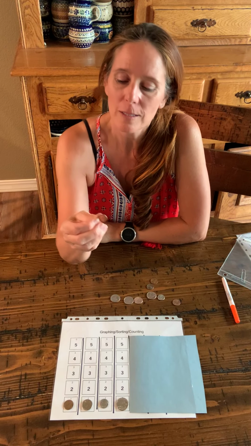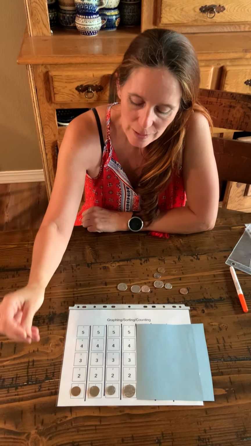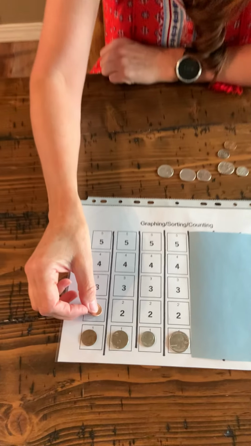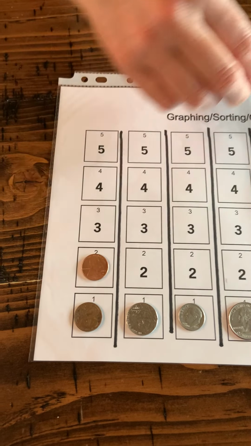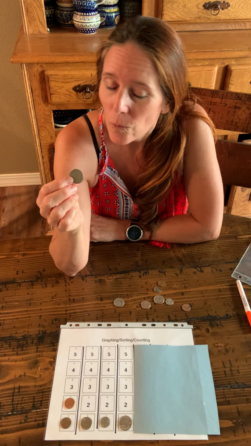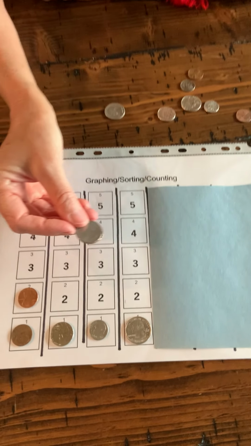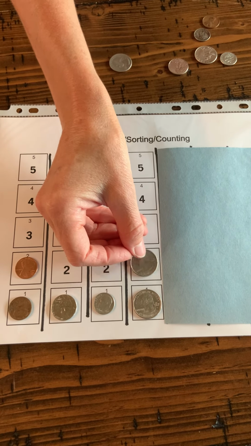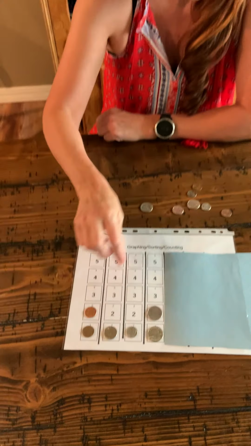So where would I put this? It's a penny. I know, it's going to go right here. So now I have 1, 2 pennies. And I'm going to grab another coin. This is a quarter, so it's worth 25 cents. Where would that go? It's probably the largest. It is definitely the largest, so it's going to go over here in my quarter line. So now I have 2 quarters and 2 pennies.